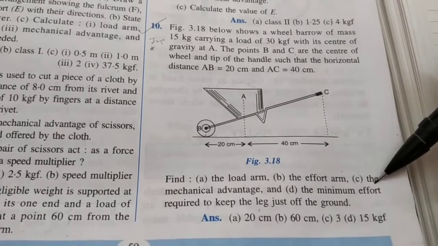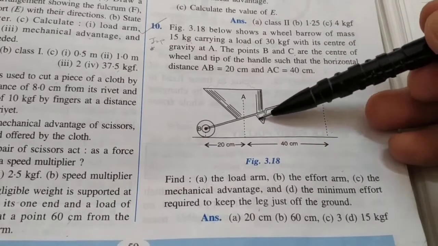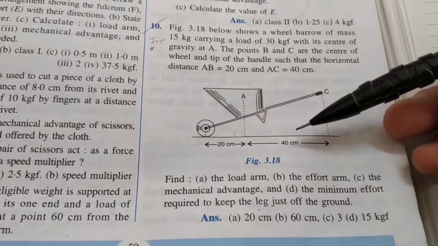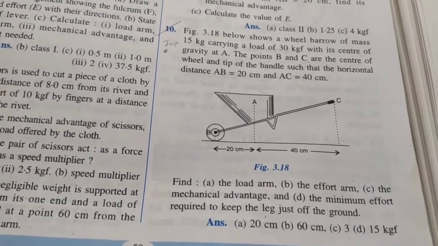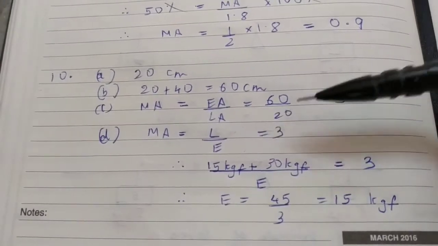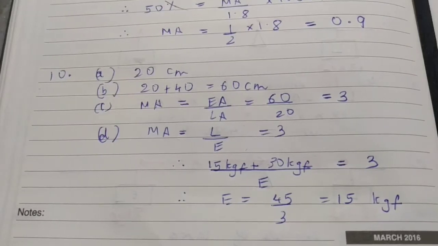And what is the minimum effort required to keep the leg just off the ground? This is the leg. Simply speaking, what is the effort required to lift this load? So we use a formula here. That is, mechanical advantage is equal to load upon effort. But if you read the question carefully, the load is not just the 30 kgf of the goods inside the wheelbarrow.